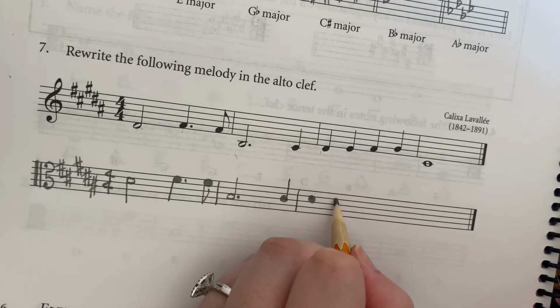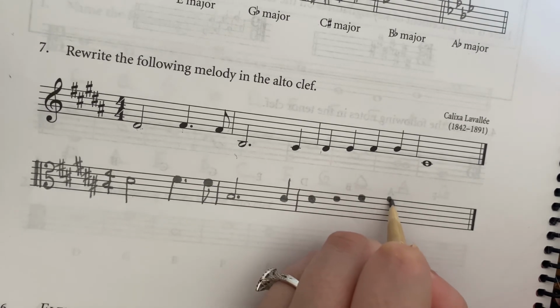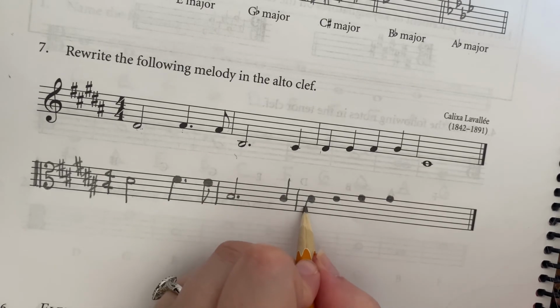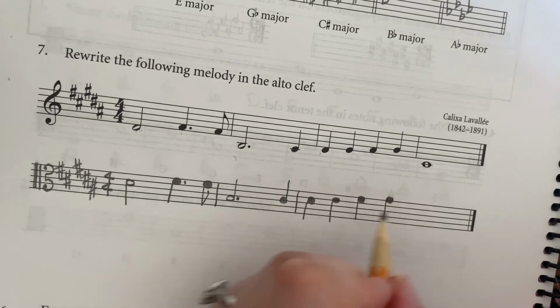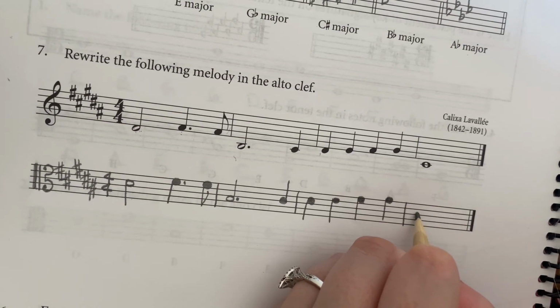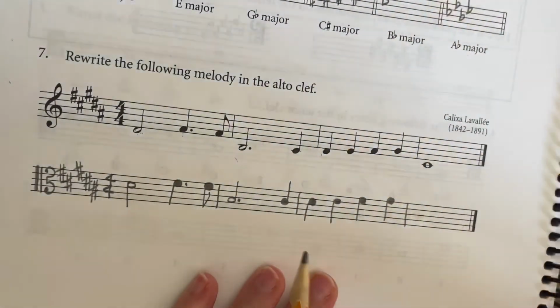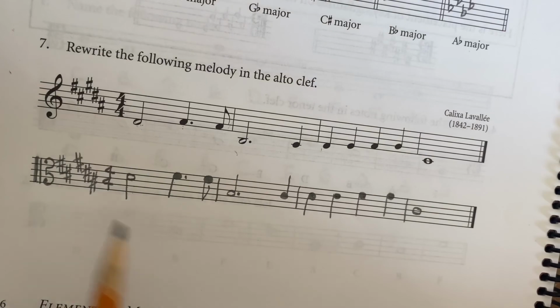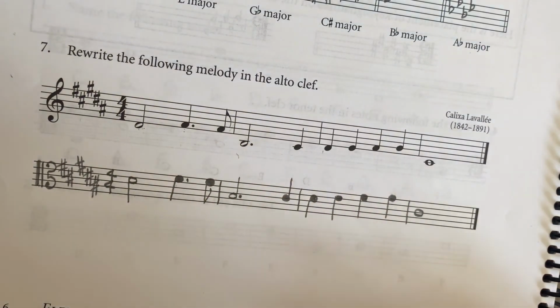So D, E, F, G. Okay, and last note, middle C. Okay, I don't like the look of that note. So there we go. We copied the melody in the alto clef, or rewrote the following melody in the alto clef.